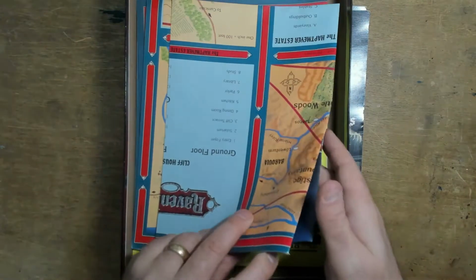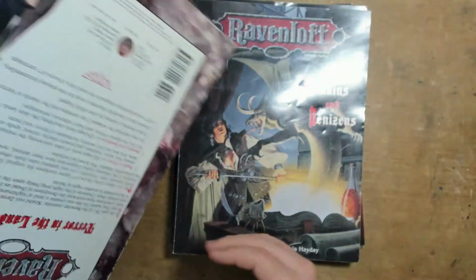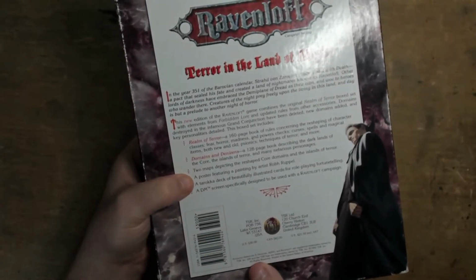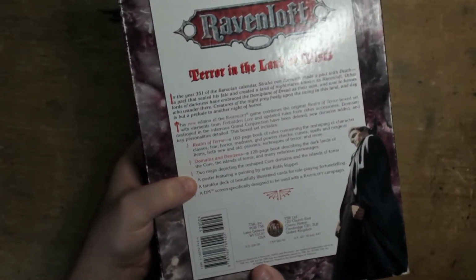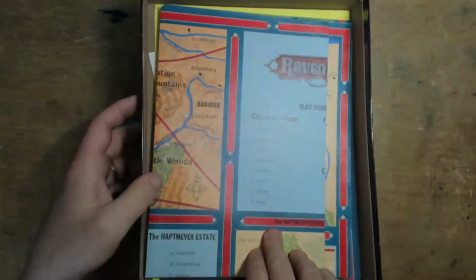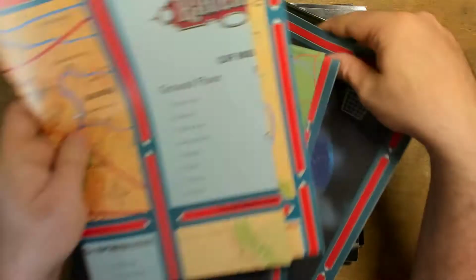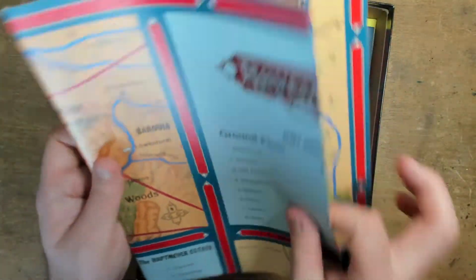The poster maps. What do we get? What did it say we got here? 2 maps depicting the reshaped core realms in the Isle of Terror. Okay, I appear to have 3. Okay, right. Okay, that was single-sided.